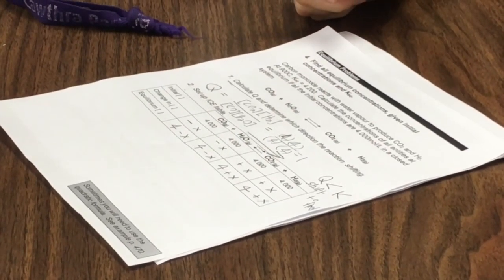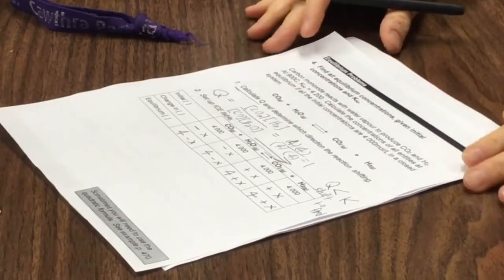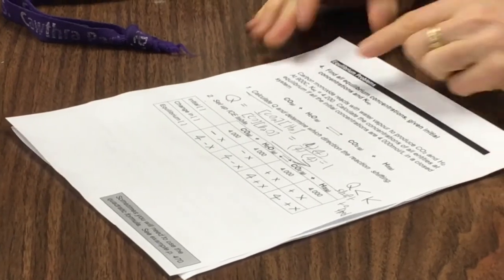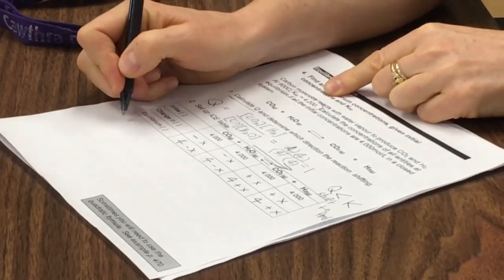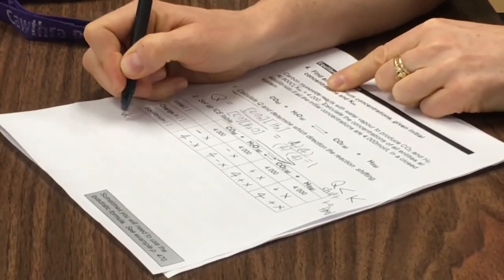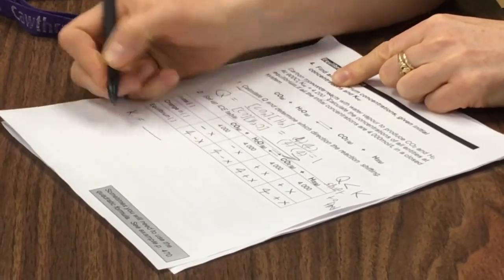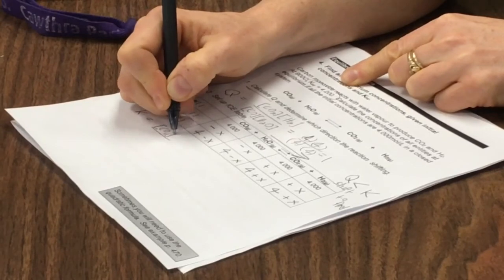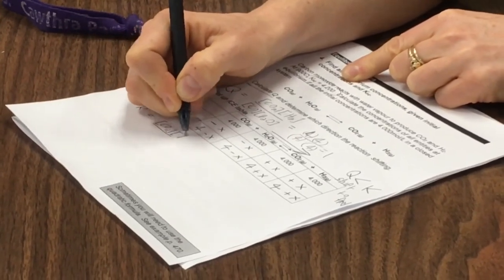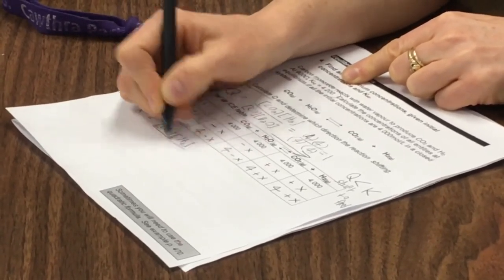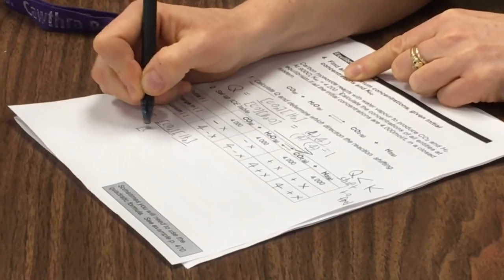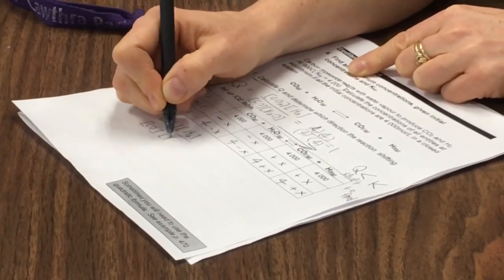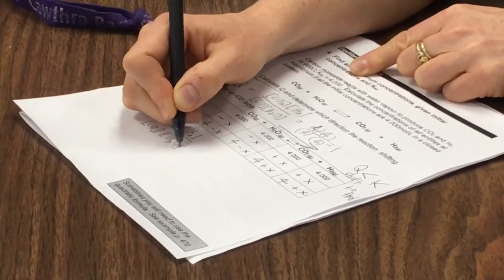All right, so I have my algebraic expressions. Now that I'm set up, I have my K, so I can set up my equilibrium law expression. This time it's the CO2 concentration times the H2 concentration over CO times H2O.